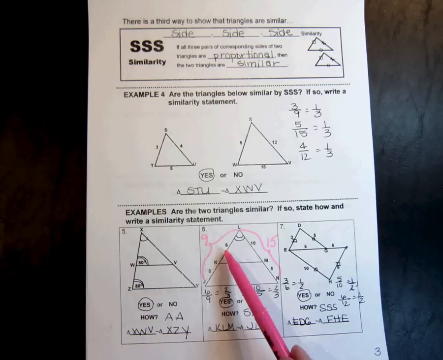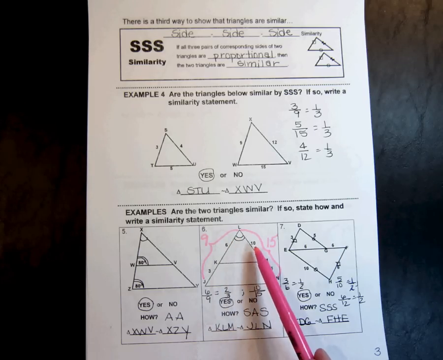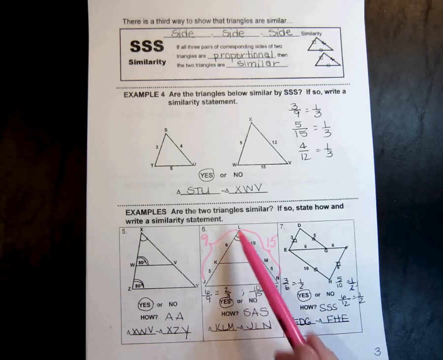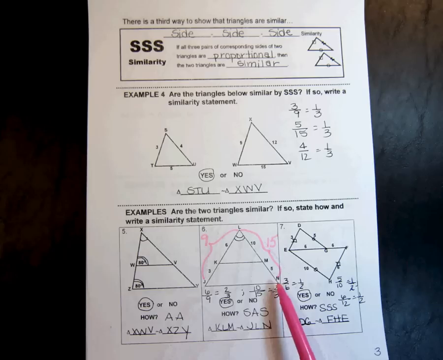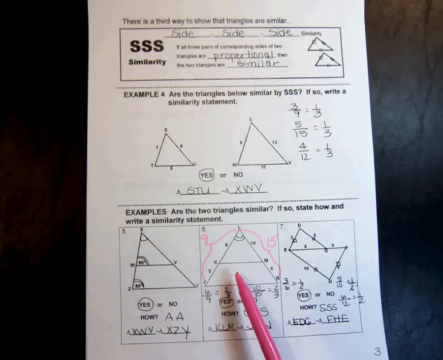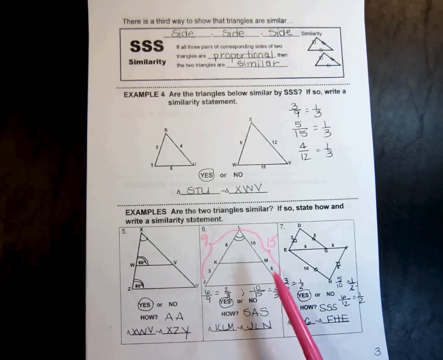Therefore, you've got a side, angle, side. It's a little confusing because they're inside of each other. If you want to, draw them separately. But KLN, starting with the K, you're going to start with the J, which is similar to JLN.